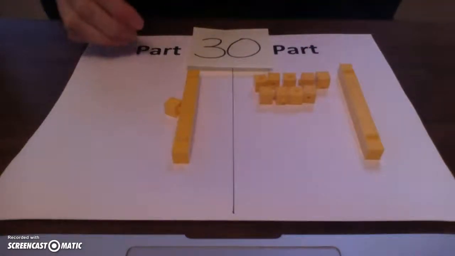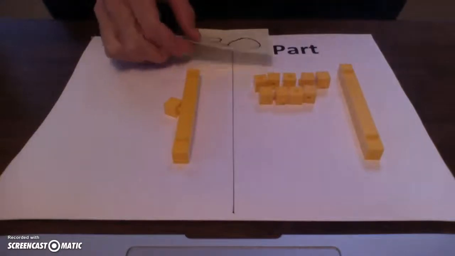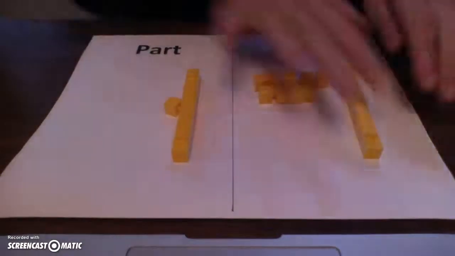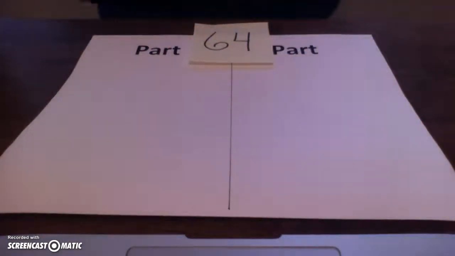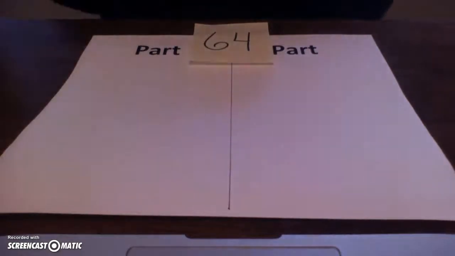There are many ways to make 30. I want to change my number to a bigger number. So I've decided to partition the number 64. So I have to make sure I have the proper amount before I start partitioning.